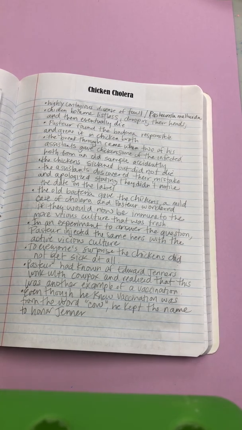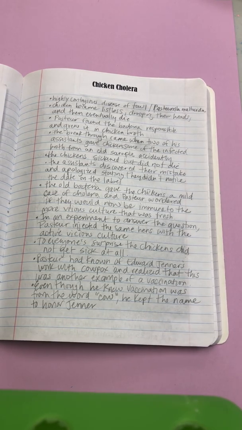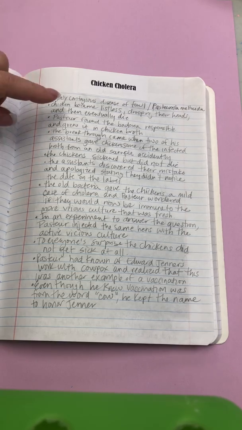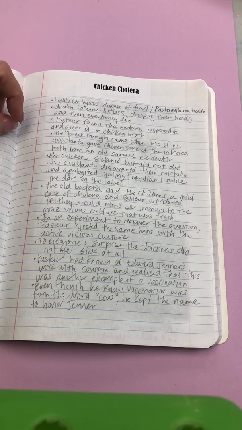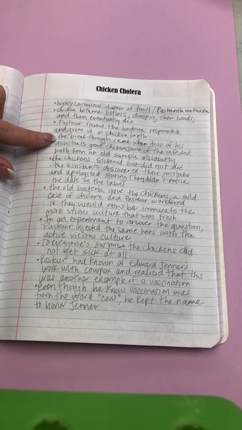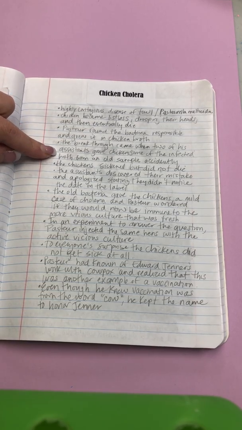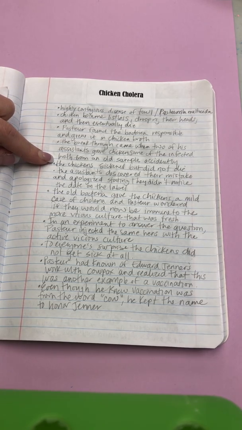Pasteur, of course, this was a problem for people whose livelihood was livestock and for caring for their family. And so Pasteur eventually finds the bacteria responsible and begins growing it in chicken broth to study it. And so he spends a lot of time studying this, trying to figure out, with the germ theory of disease, what to do, how to stop it. The breakthrough comes when two of his assistants actually give some chickens some of the infected broth for their studies, but it was actually from an old sample, accidentally.